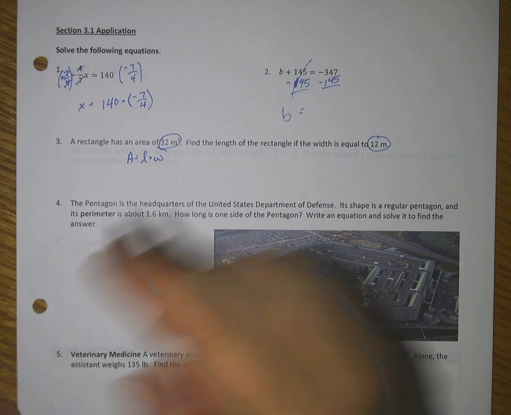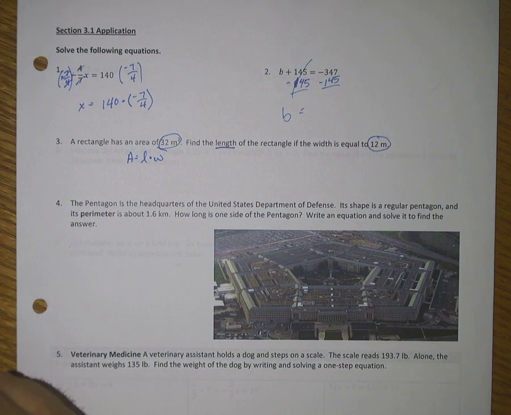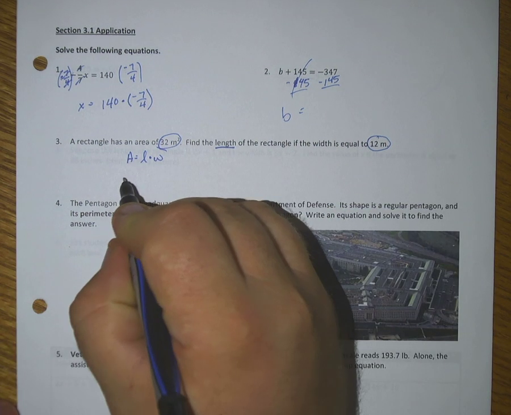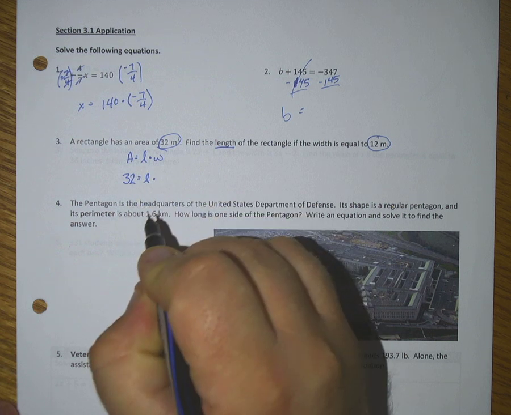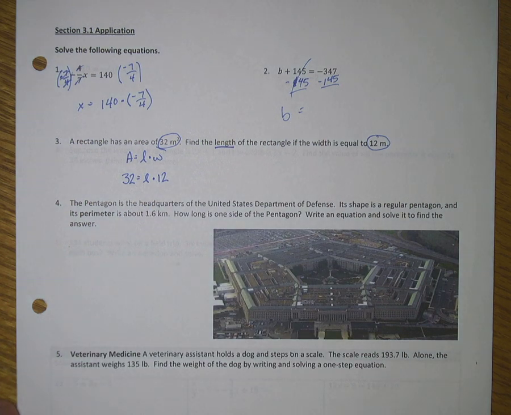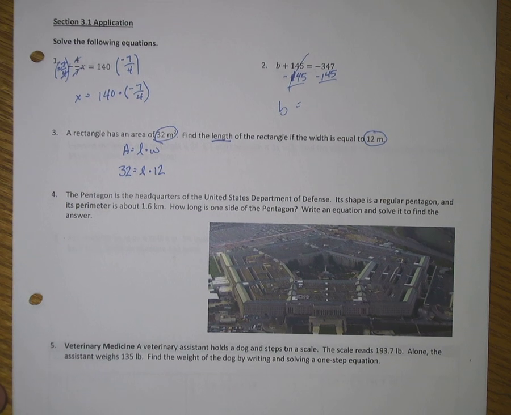I want to find the length. So put the numbers in where they need to go based on the equation. 32 is the area. I need to find L, but the width is 12. So that's everything that I know, and I think from here you can probably solve that equation and figure out what the length is.